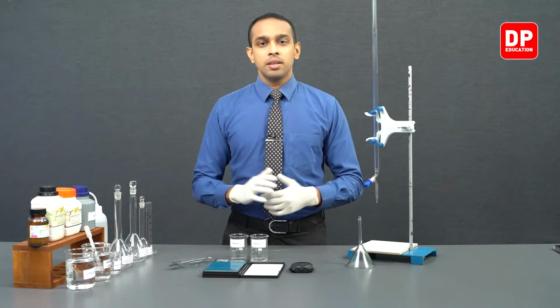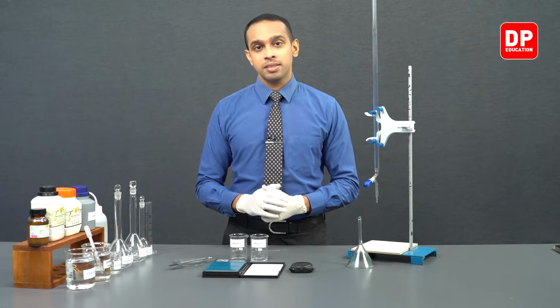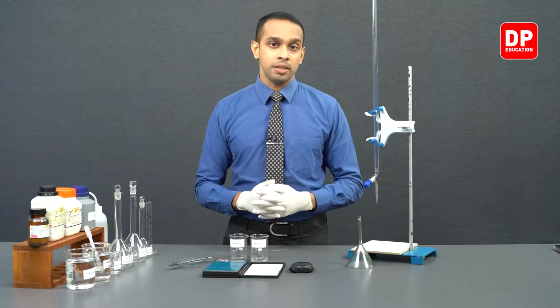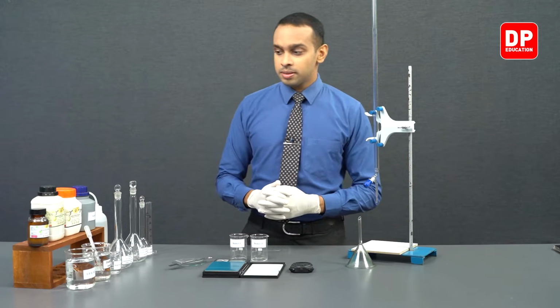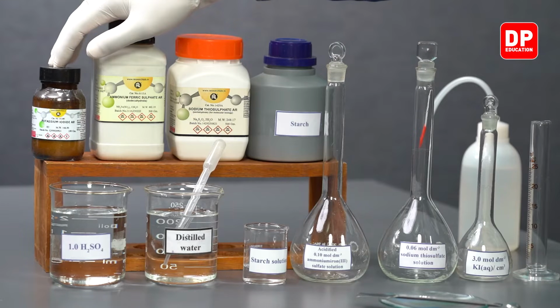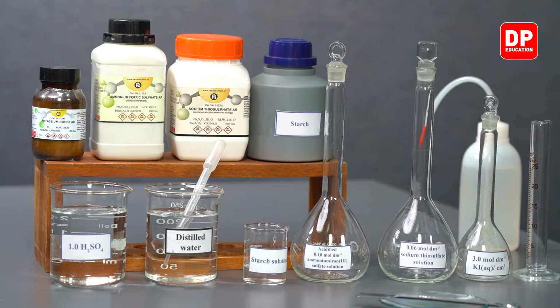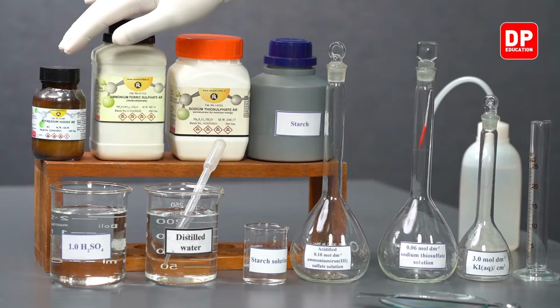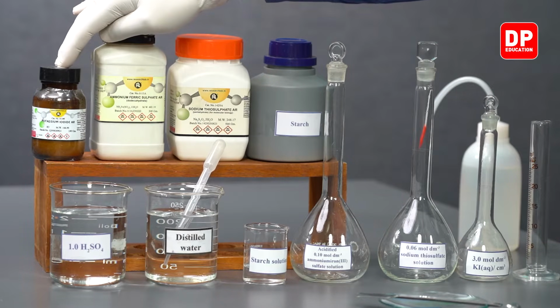Now, let's move on to identifying the chemicals and the equipment we will be using for this practical. We will be using potassium iodide solid, and we'll be preparing a potassium iodide solution with it.